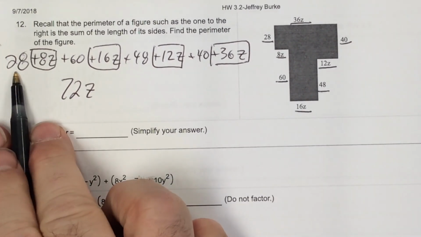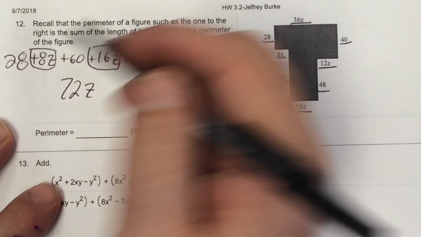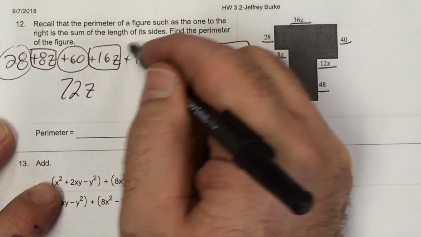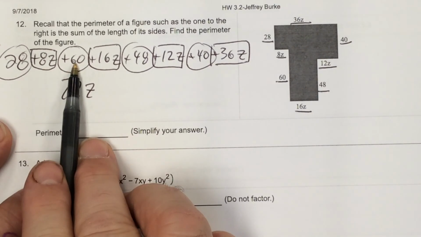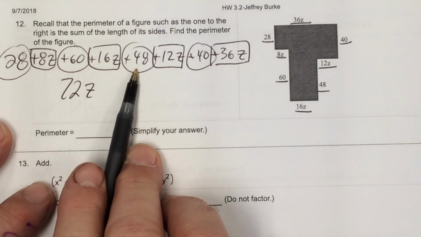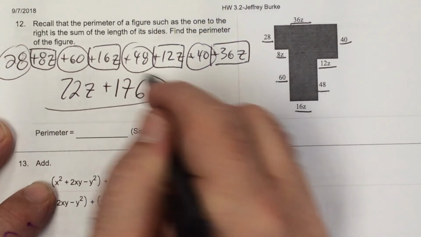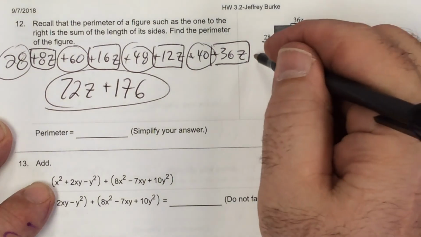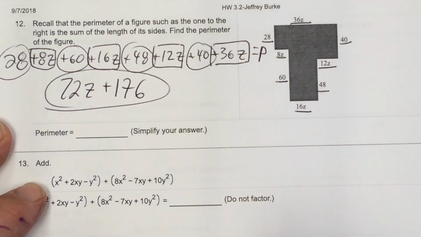Oh, guys, I'm sorry. You weren't seeing the 28 over here, so just noticing that now. Okay, so now I've got 28 plus 60 plus 48 plus 40. You can follow along with the calculator if you can't do this in your head like myself. So 28 plus 60, that's 88. 88 plus 48, that's 136. 136 plus 40 should be 176. So the perimeter of this object is going to be 72z plus 176.